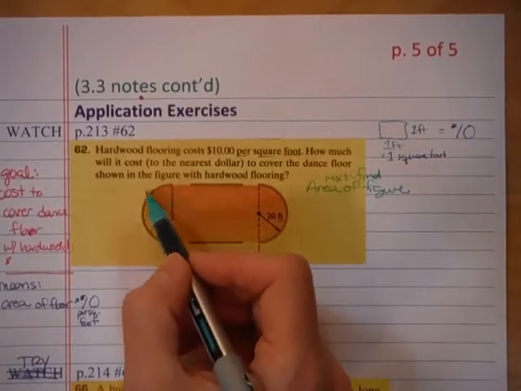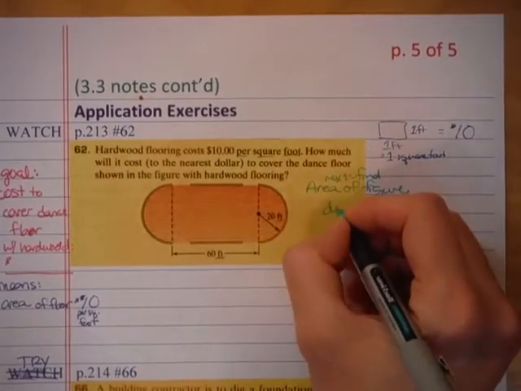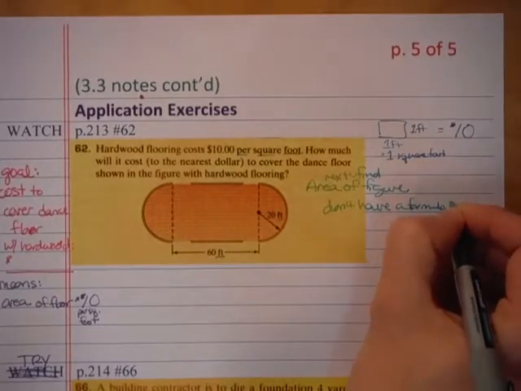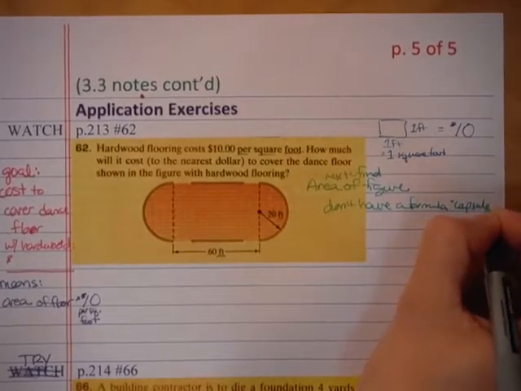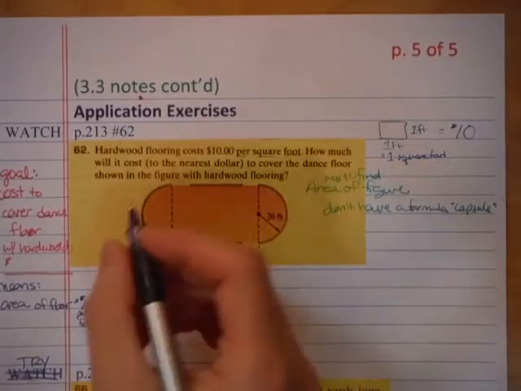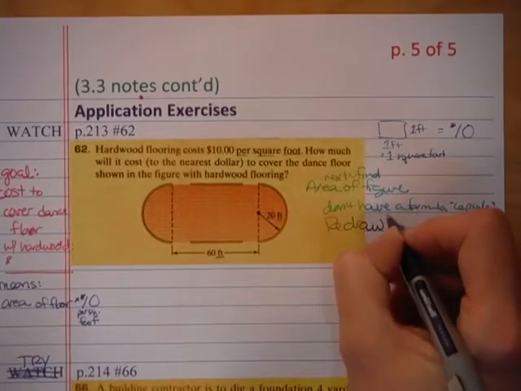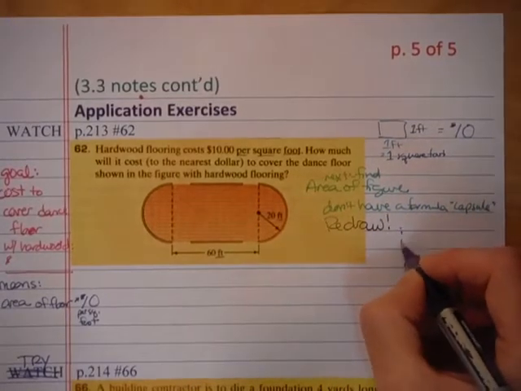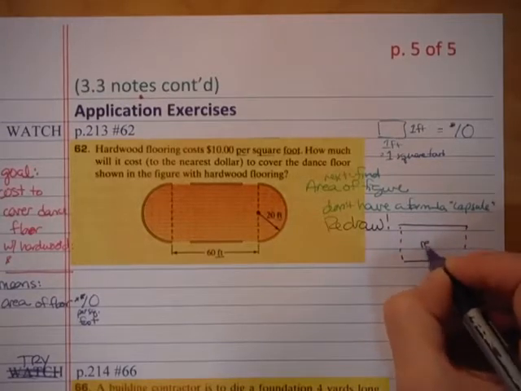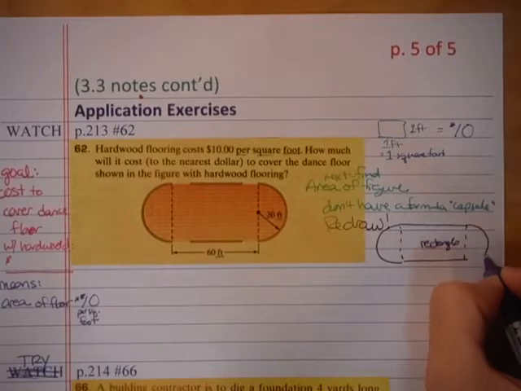So this shape right here, this kind of oval, this capsule looking shape, again, we don't have a formula for this capsule looking shape. However, as you redraw it, you'll discover, oh, what I really have here is a rectangle with 2 half circles.